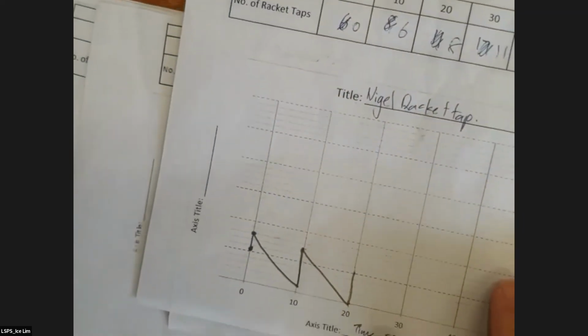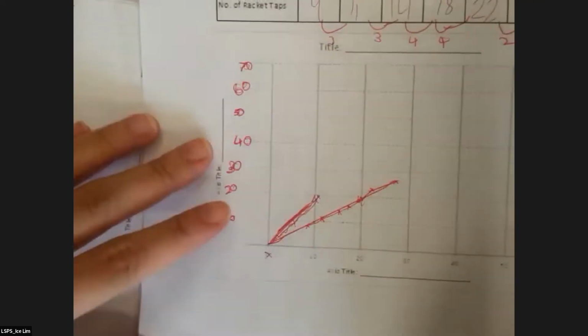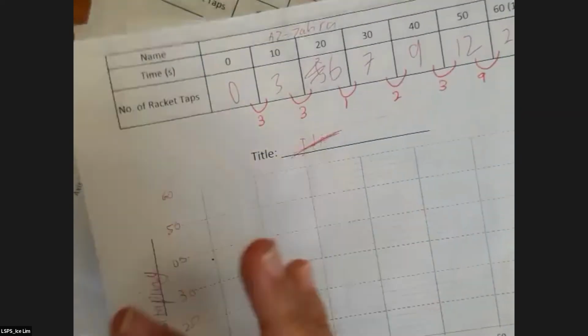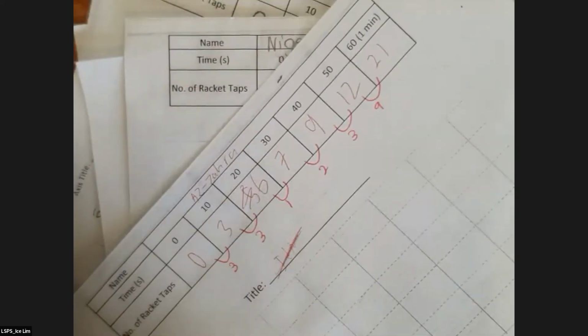Then I see some graphs that were quite odd. Like Alicia's here is odd, and then Nigel's one looks odd. And then I think Alicia's one looks a little odd as well. I was a bit puzzled. Let me find Alicia's one. I saw it a while ago.